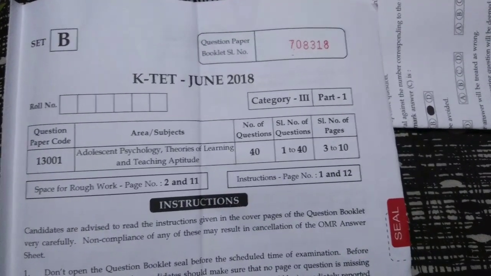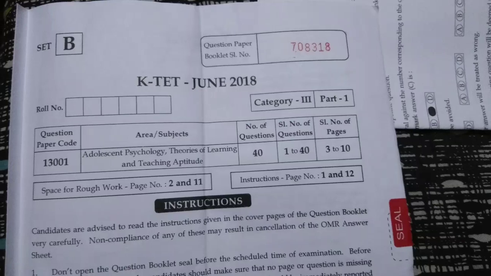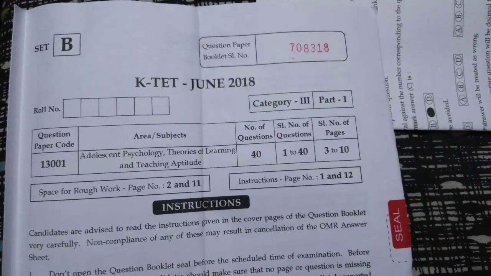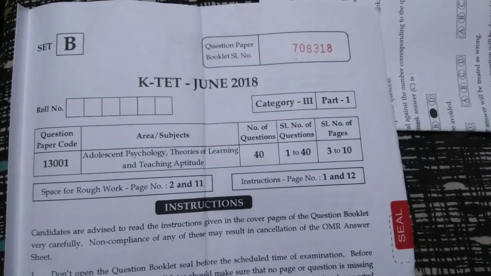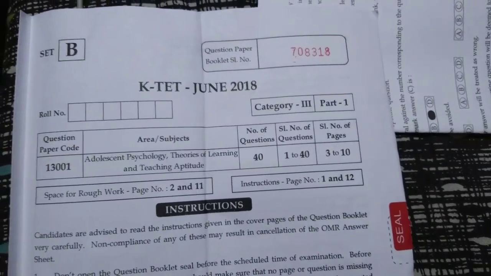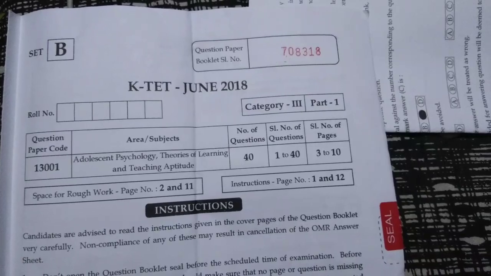Questions and answers. Total number of questions: 40. Area is Adolescent Psychology, Theories of Learning and Teaching Aptitude. Category 3, Part B.